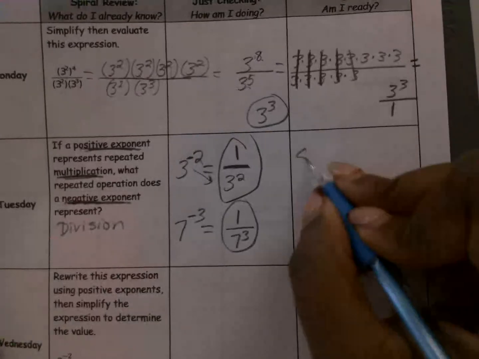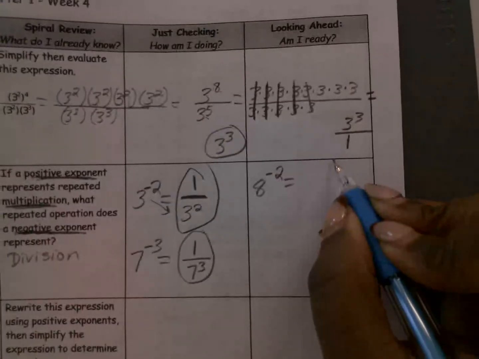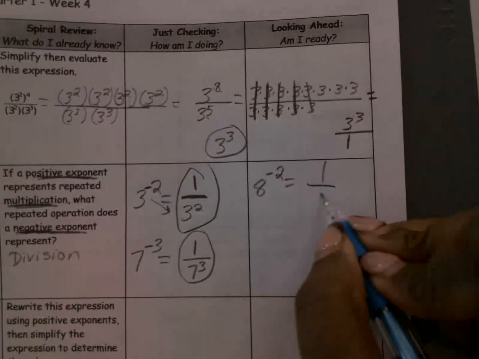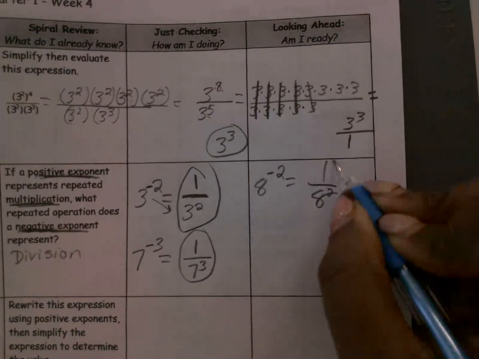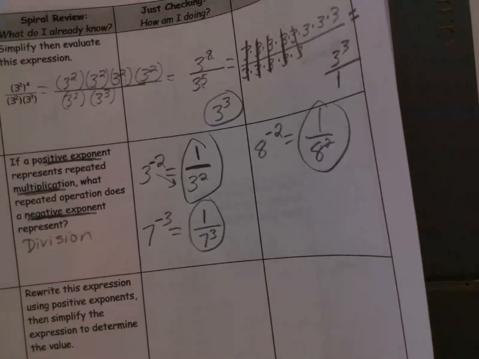If I have 8 to the negative 2, how do I write that? 1 over 8 to the positive 2. That's exactly how I write it. Okay. Where's the 1 come from?